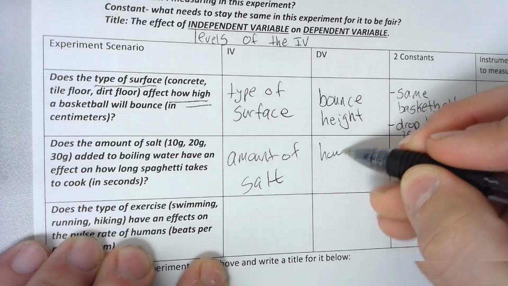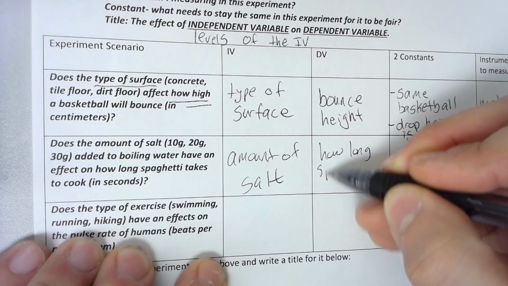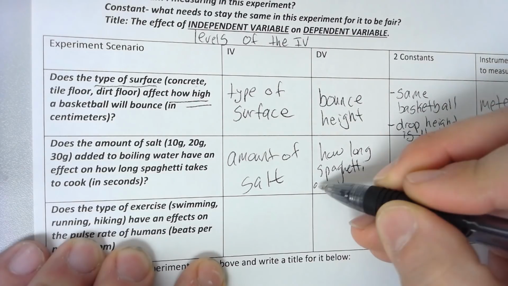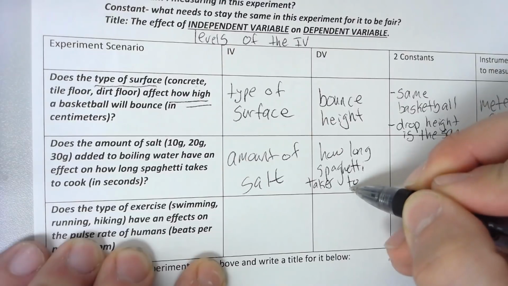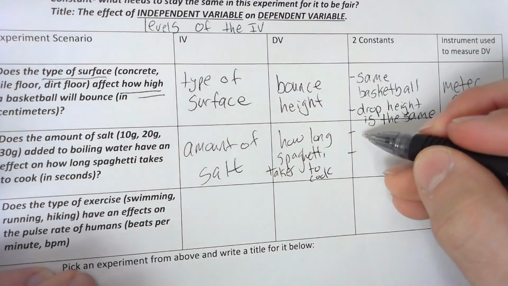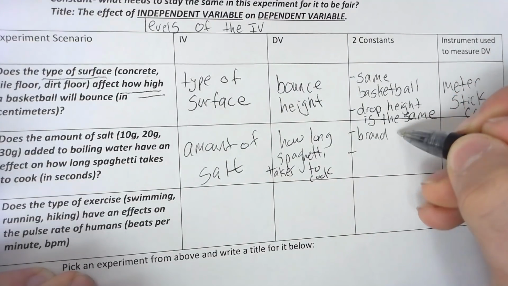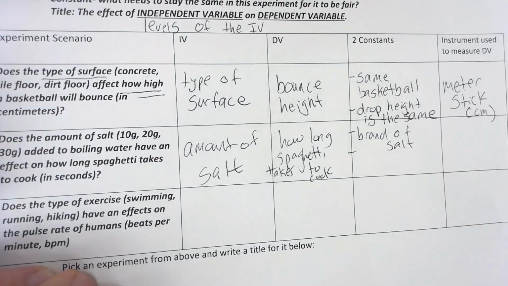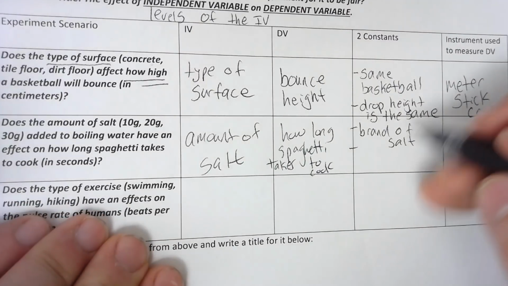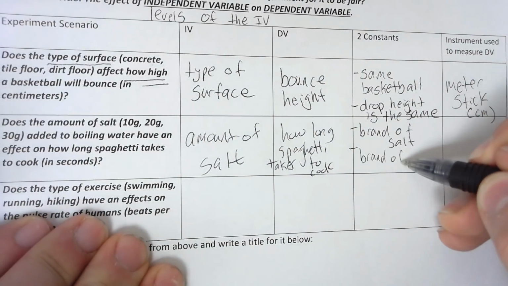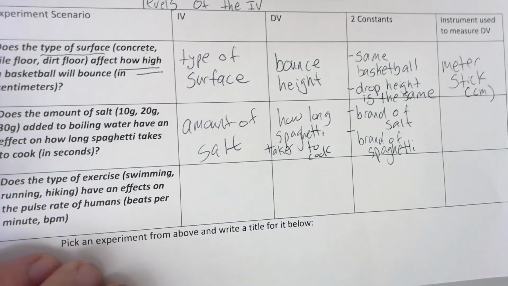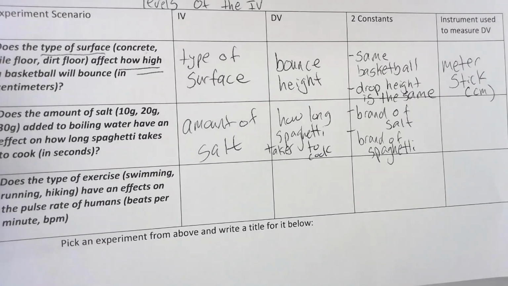So, how long spaghetti takes to cook. Okay, some constants we can use. We need 2. I would say we need to make sure we use the same brand of salt. Okay, like we're not going to use Morton for one and generic salt for the other. That doesn't make sense. And also maybe the brand of spaghetti, right? Doesn't make sense if I use like rigatoni for one and like gluten-free spaghetti for another.